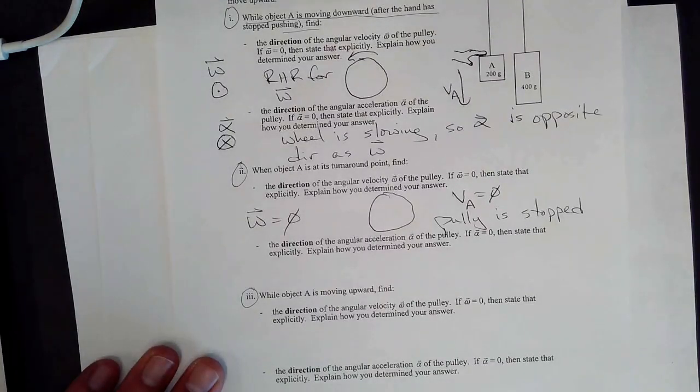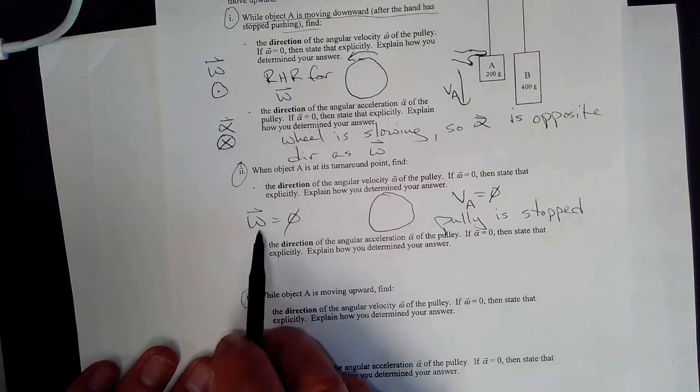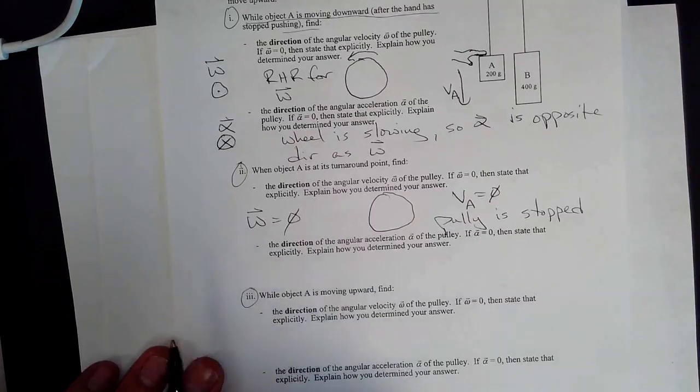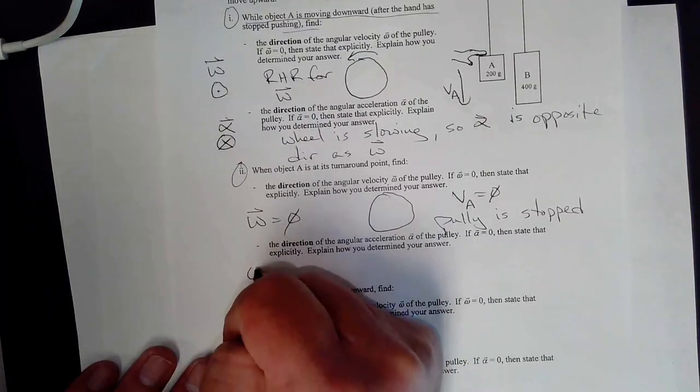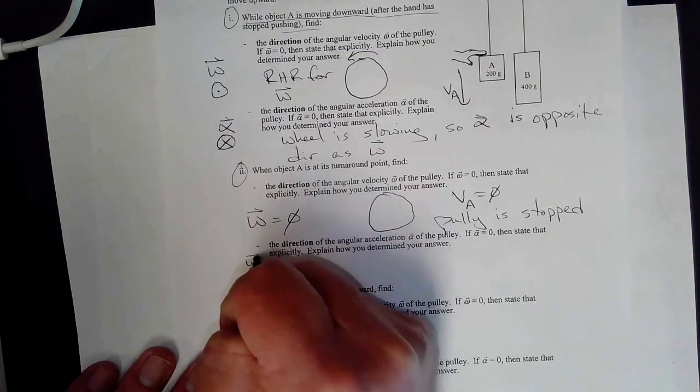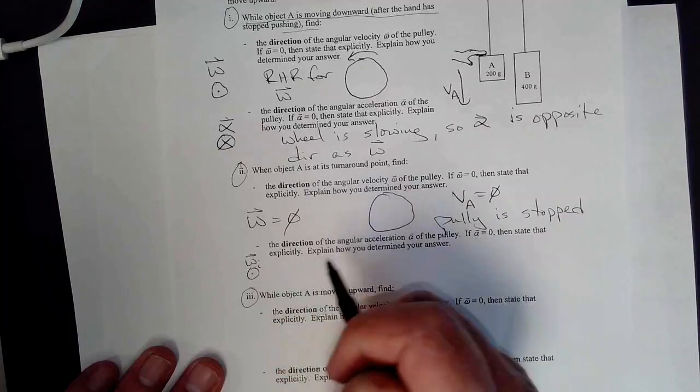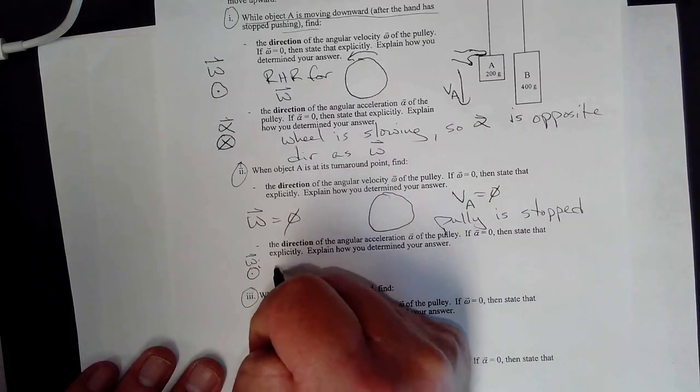So we have to look at the change in omega from a little bit before the turnaround point to a little bit after the turnaround point. Before the turnaround, omega was out of the page, and a little bit later it's going to be spinning the other way, so omega will be into the page.